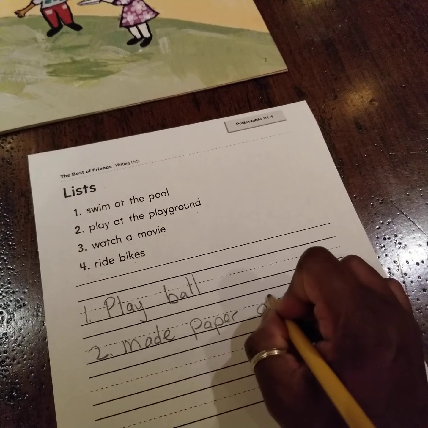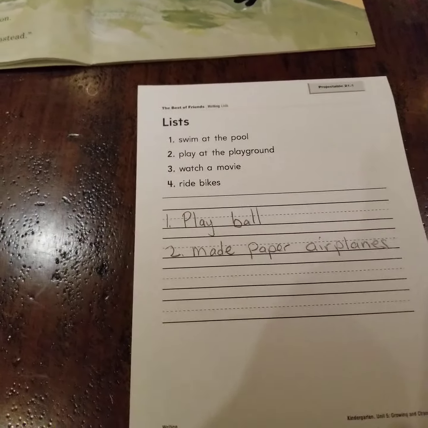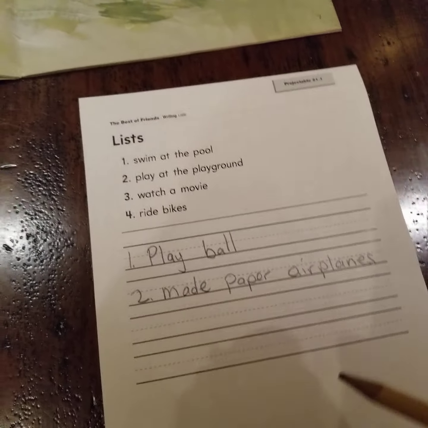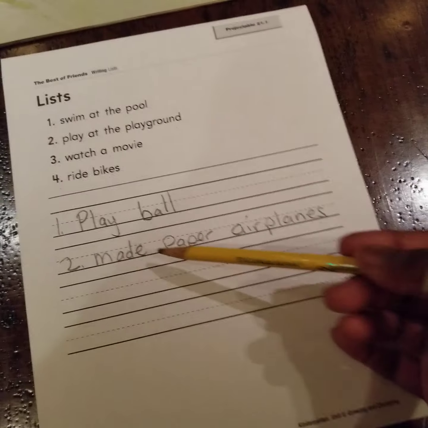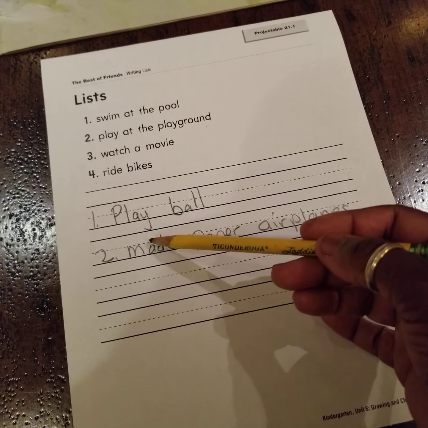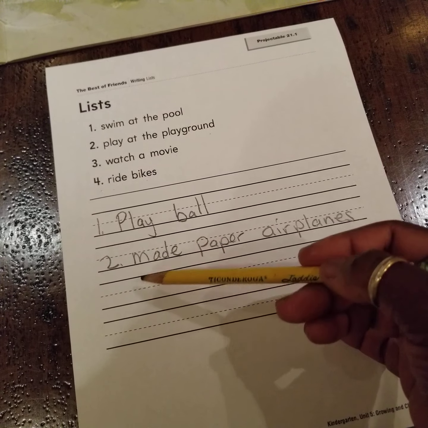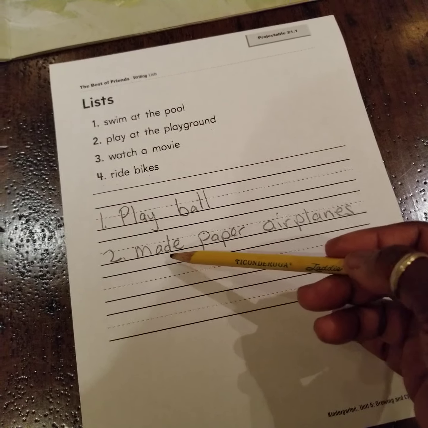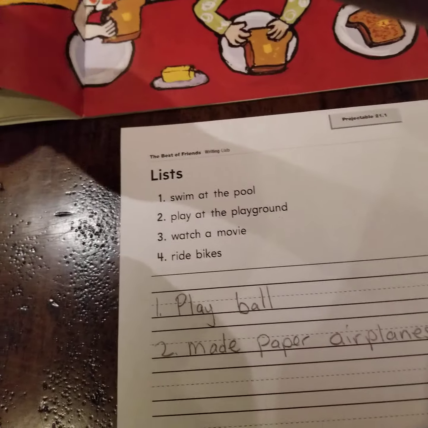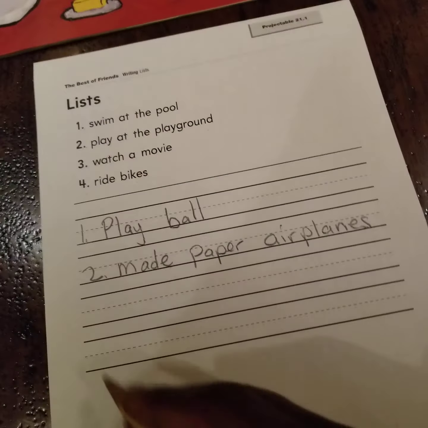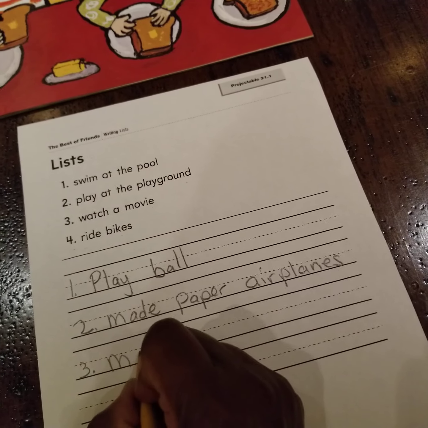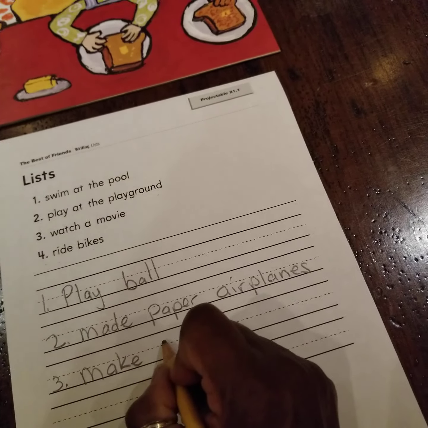And again, this is just a list, so we don't have to worry about a capital letter or period because it's not really a sentence. We're just writing words to make a list. And also I wanted to point out that there's a silent E that's very bossy and told the A to say her name, made. All right, so they made paper airplanes. Let's see what else did they do. They make toast.